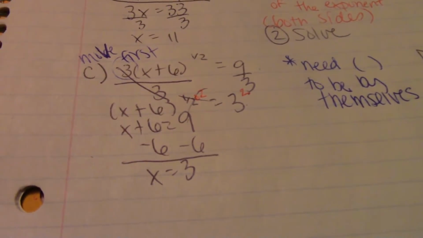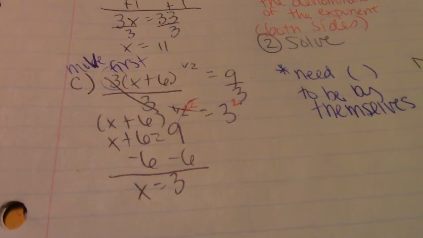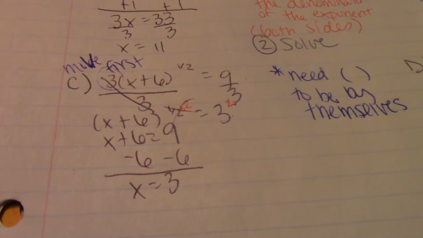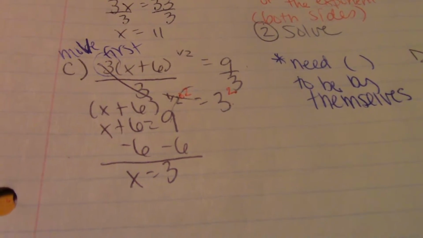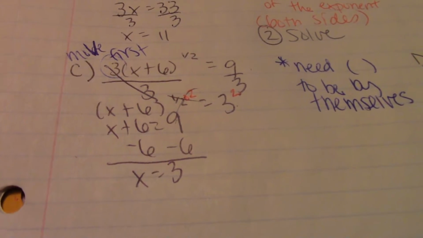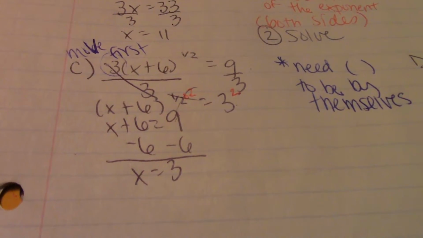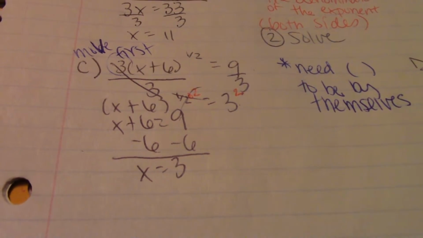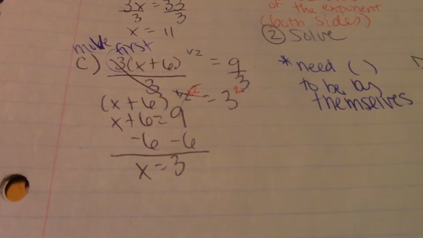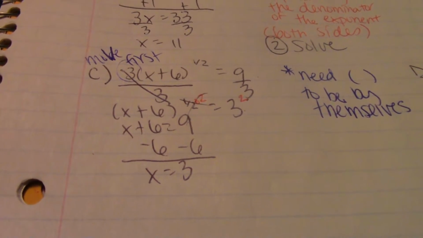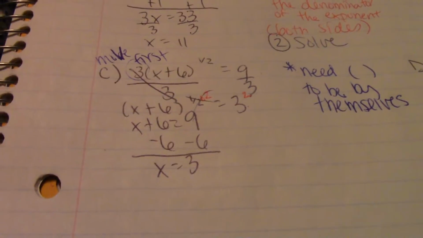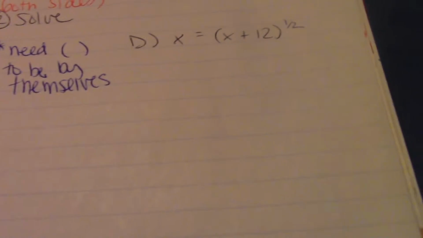So I'm going to plug it in my calculator just to make sure I'm right. 3 parentheses, 3 plus 6, to the 1/2 power equals 9. So I'm good. That one is not extraneous. Try one more.